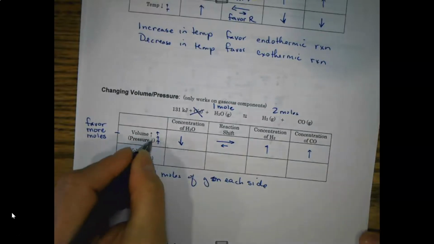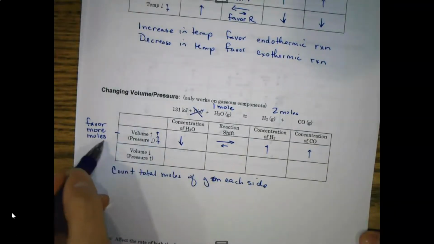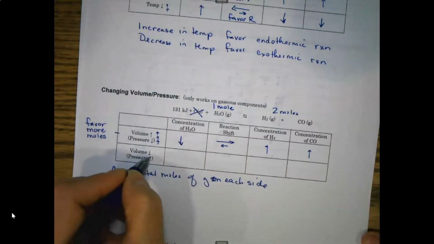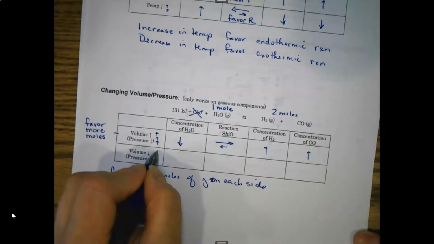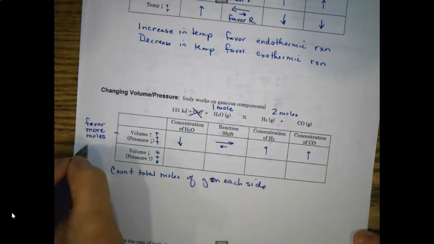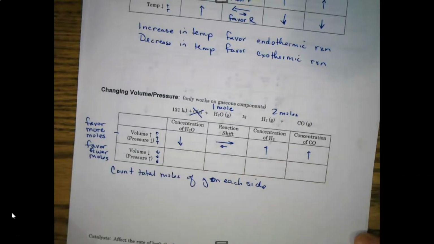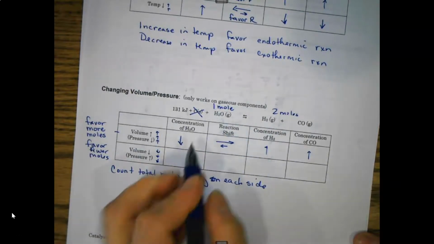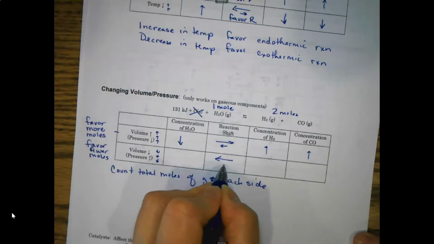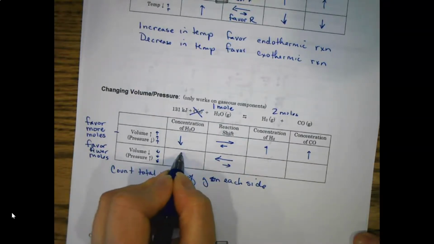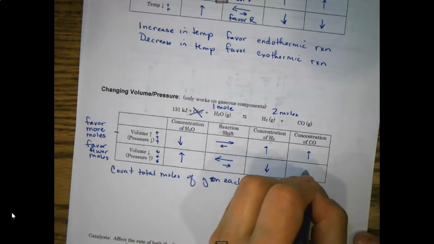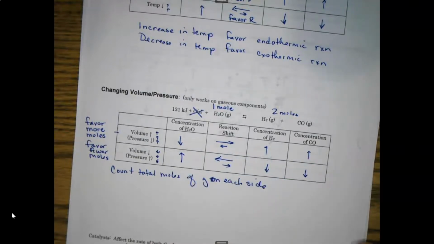If I decrease the pressure, the system wants to build the pressure back up. I'm going to favor the side with more moles. If I decrease the volume, which means I'm increasing the pressure, the system's going to try and decrease the pressure. So it's going to favor fewer moles. So what side has fewer moles? The left side. So I'm going to shift to the left. More water is going to be made, and fewer carbon monoxides are going to be made. So I want to count the total number of moles on each side for pressure.